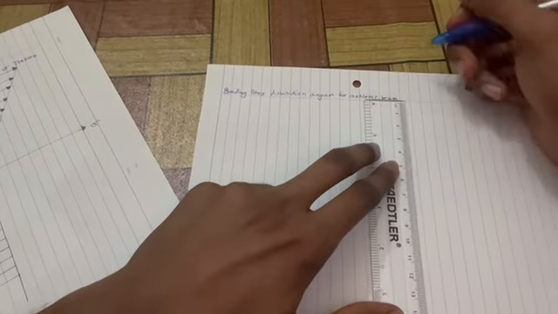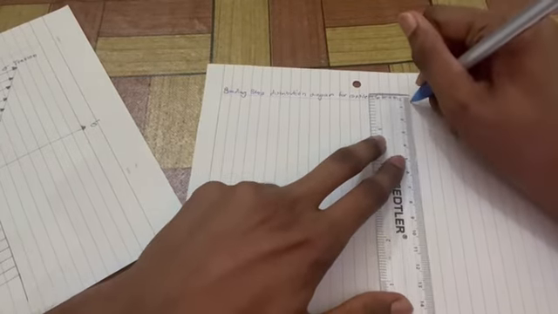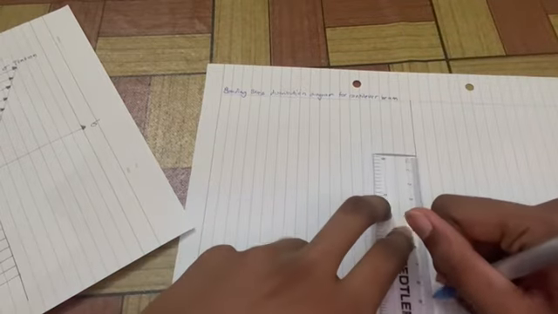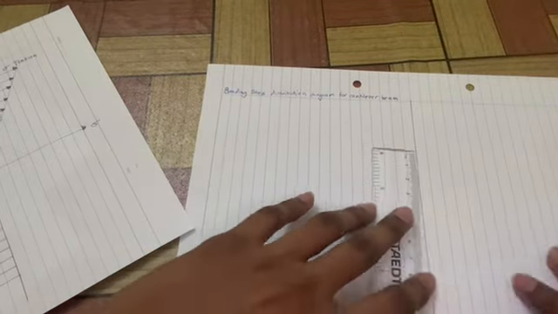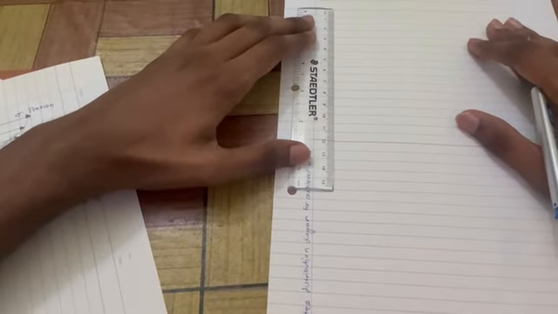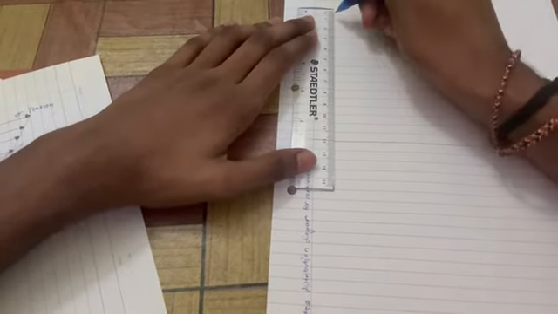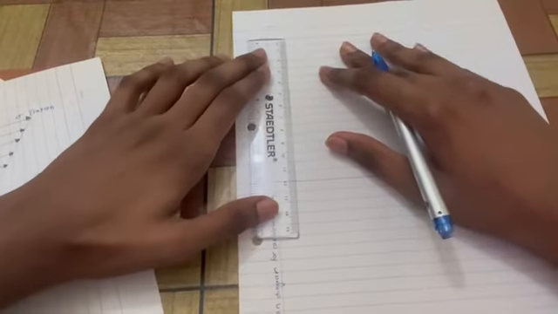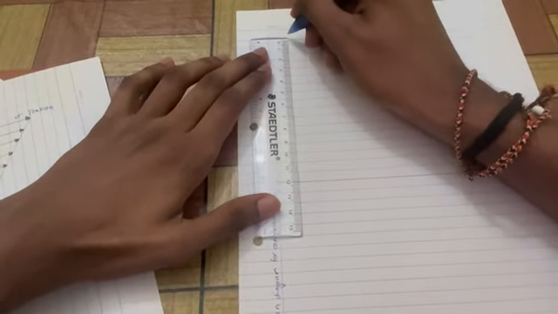Next, let's take a ruler, and first do this. Put a line half to the paper, and let's do this too. I hope you can see this. I'm very sorry if it's not clear.